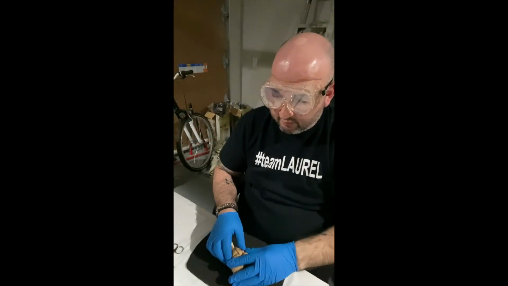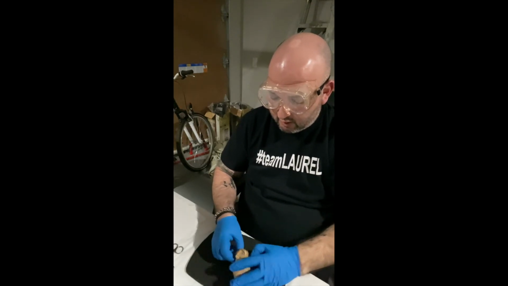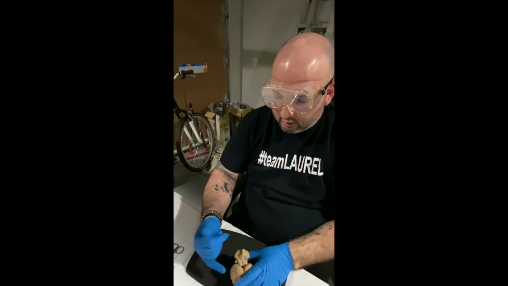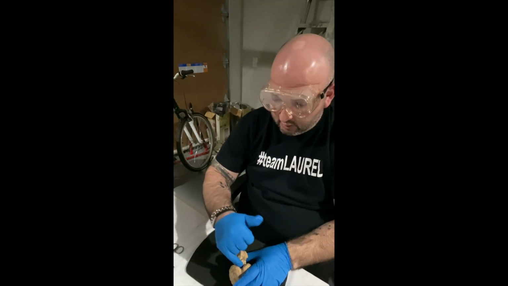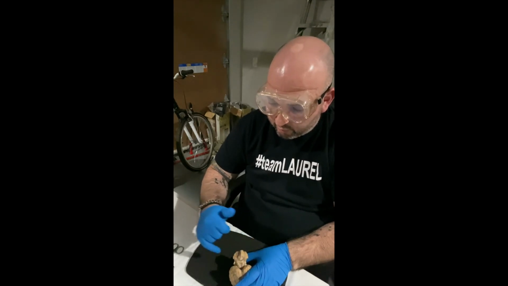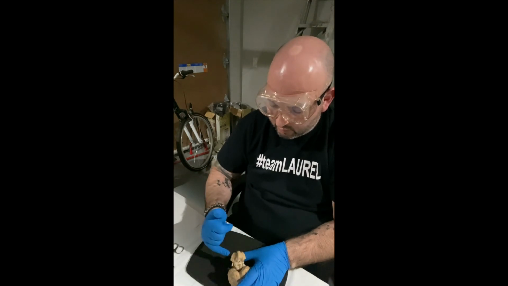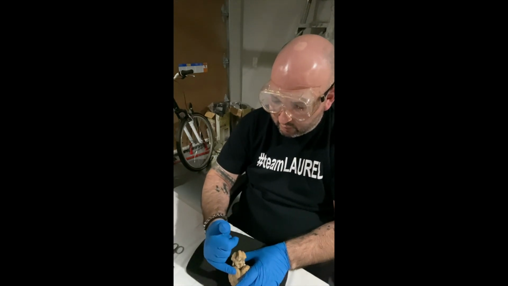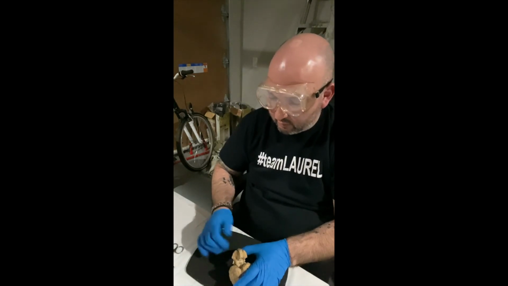All right, so now that I've separated the cerebellum from the cerebrum, we have some more anatomy here. This is the cerebrum here. The pineal gland is right here. And then the corpora quadrigemina is right about there. Okay, so cerebrum, pineal, corpora quadrigemina, and then the cerebellum is right down here.